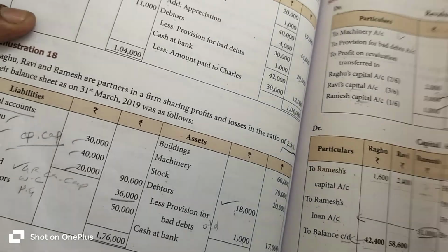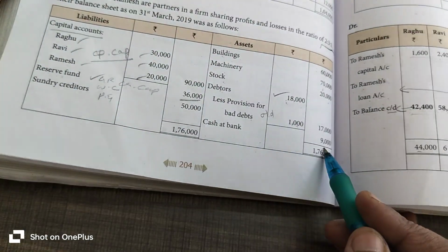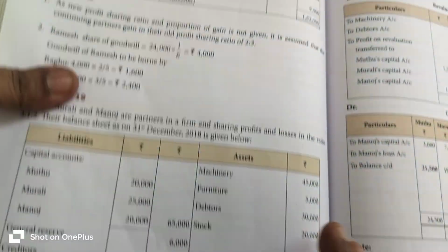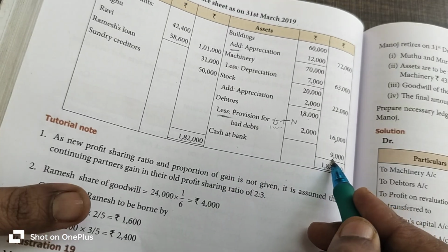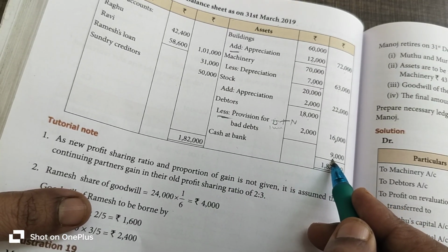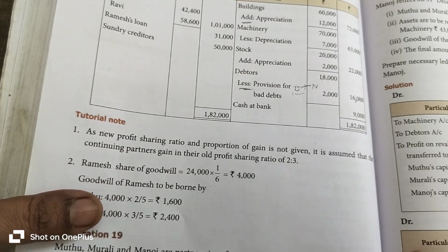And now cash at bank. Cash at bank 9,000 rupees directly enters into the outer amount column. Okay, let's come to the liability side.